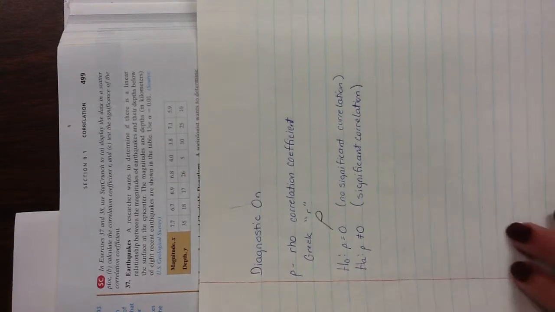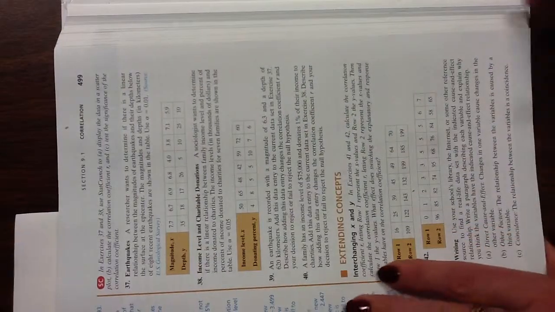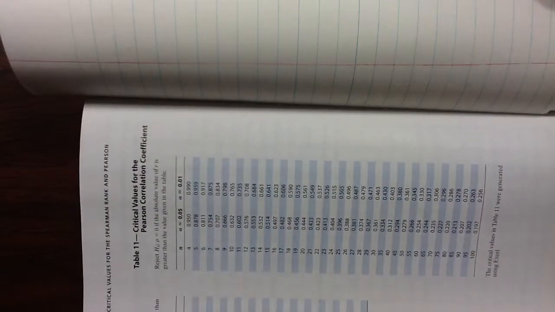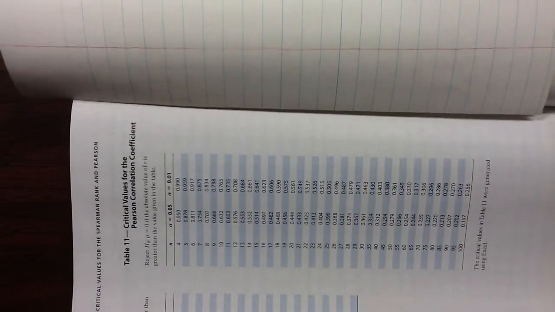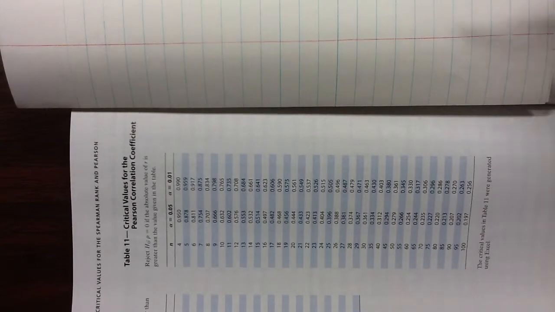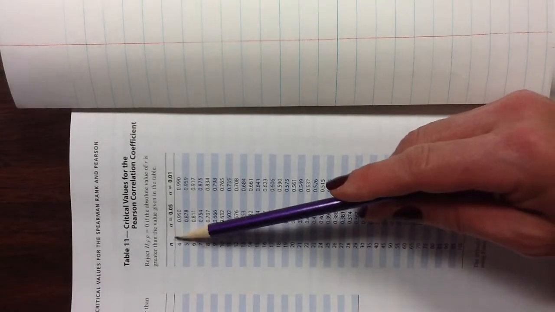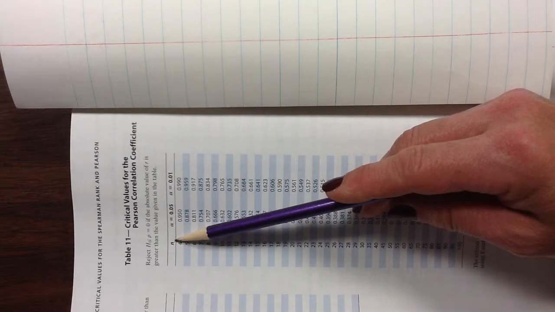Now, the other thing you're going to have is in the back of your book, on page A27, they have table 11, which has your R values, and so what you're going to be doing is comparing using N, which is the number of sets of values.